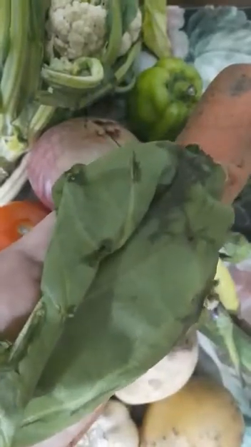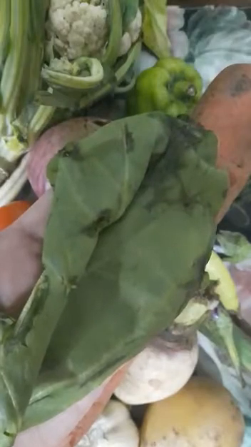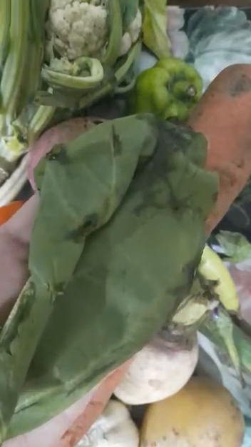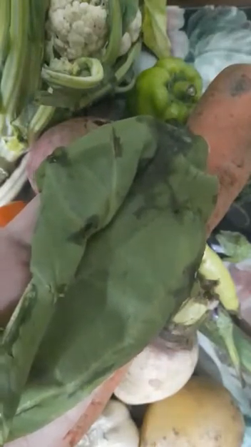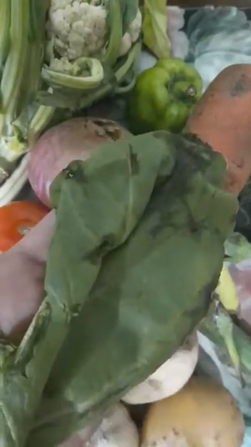Okay. Some of the leaves of the plant are eaten as vegetables. For example, this is spinach, and spinach is a leaf vegetable. Also, mustard is another example of a leaf vegetable.